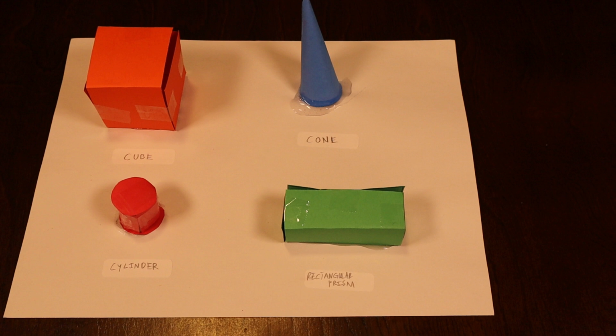So now we have 4 3D shapes, and these were created from 2D flat patterns, also known as nets. These 3D shapes have certain aspects to them that we can describe. A little bit different from 2D shapes. So we have what is called faces, edges, and vertices.